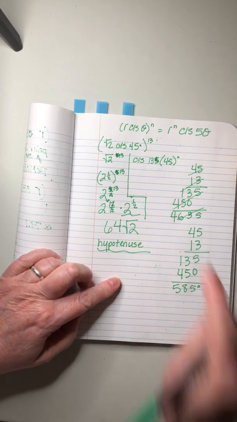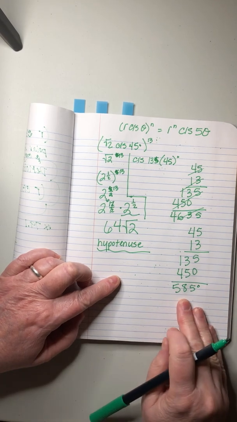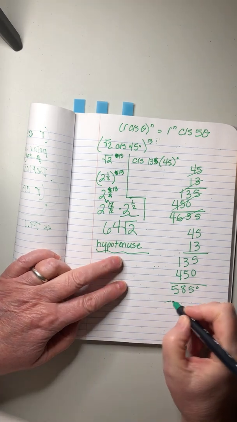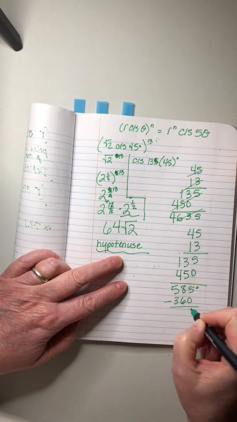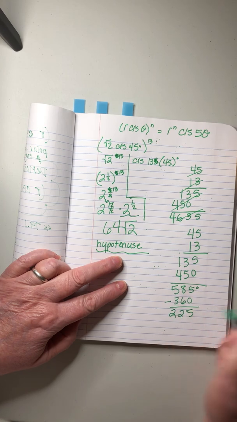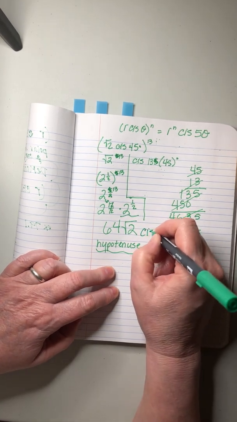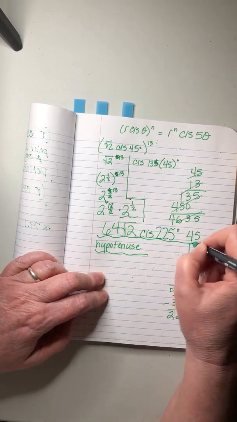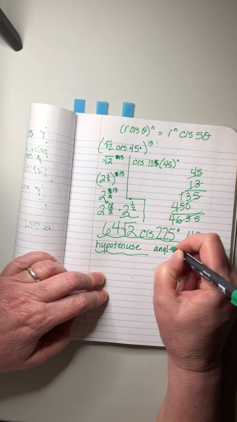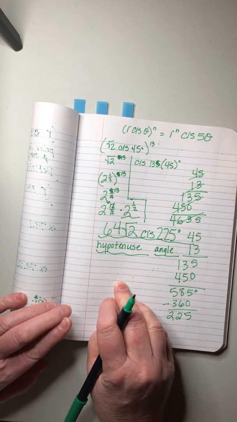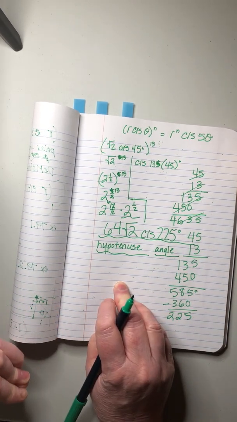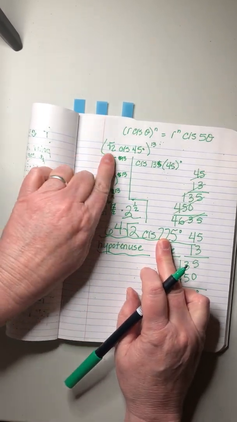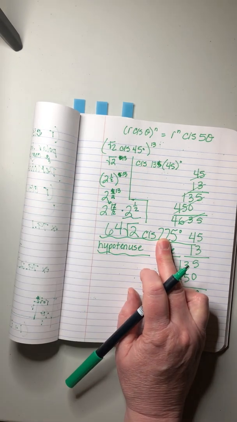That is our angle. But we can see that it's over 360, and we know that we don't want to have hyper rotations like that. So we're going to subtract 360. So this is 225, the angle part of it, right? Okay. So what we have here is the polar form of this complex number raised to the 13th power.